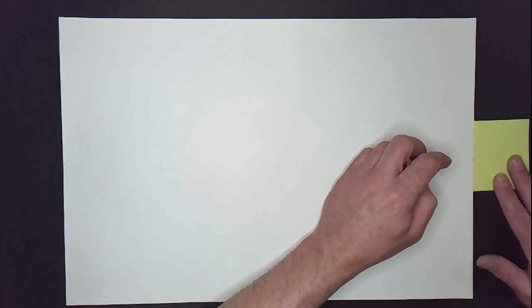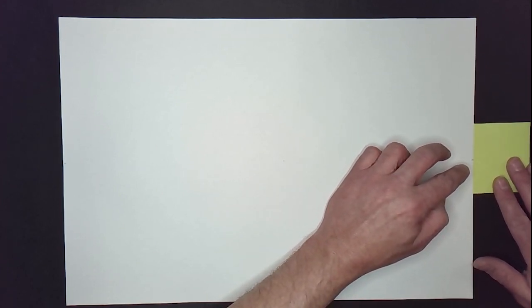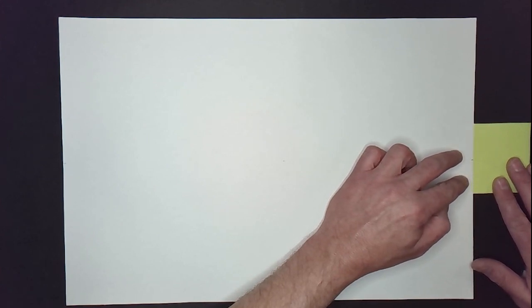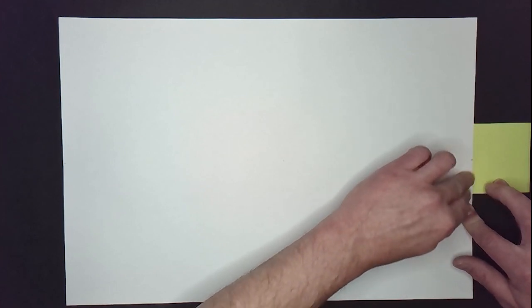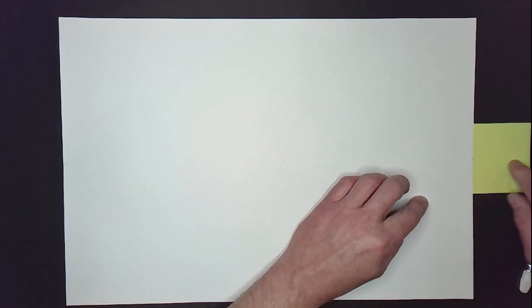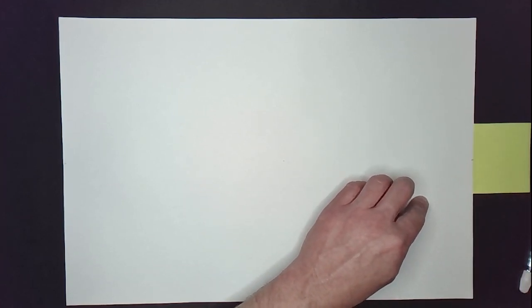So what we're going to do next is place those two post-it notes. And it doesn't really matter. You don't have to make it measured and start at a specific height. As long as your post-it note is on the edge of your paper somewhere, and you'll be able to make a mark out here, you'll be fine.